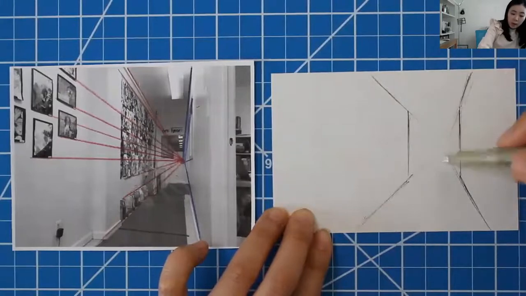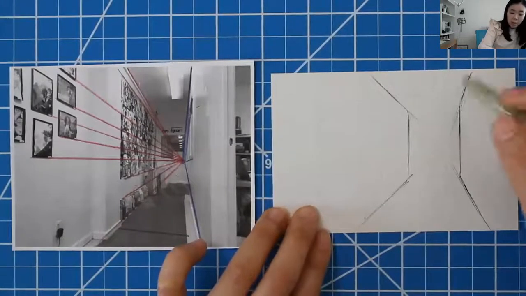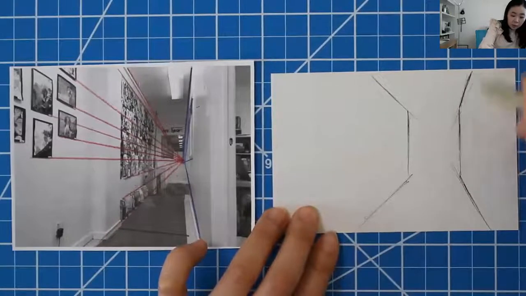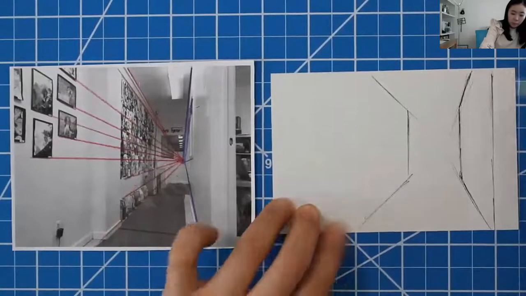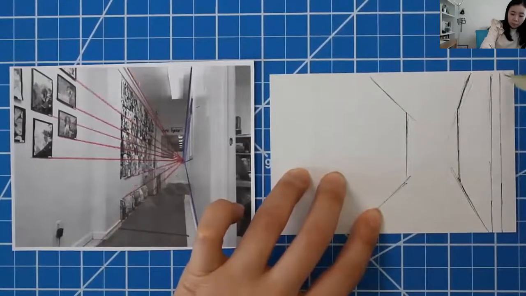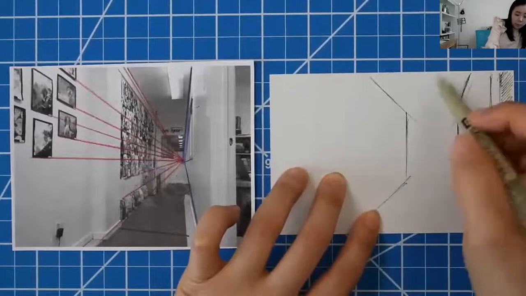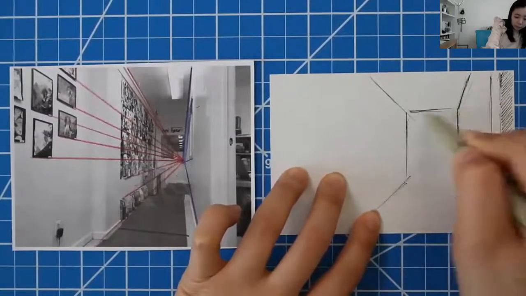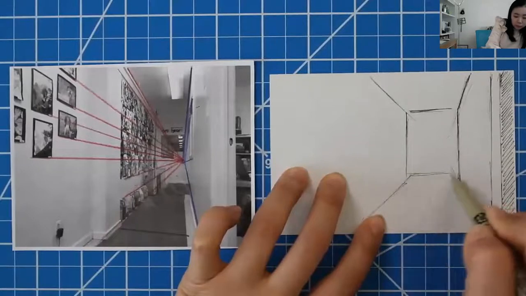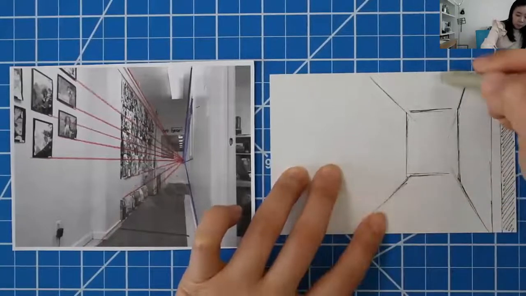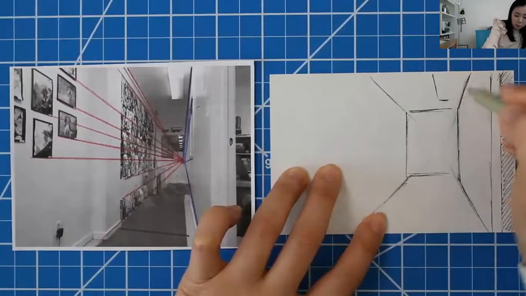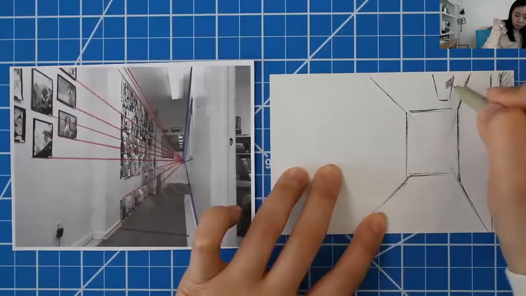You can draw all the guidelines with the pencil and then you can erase them later. Here's another room entrance. And the light on the ceiling.